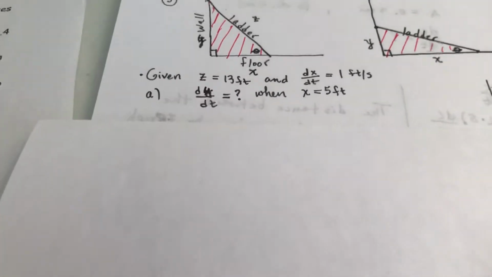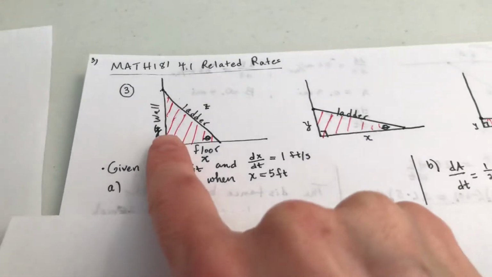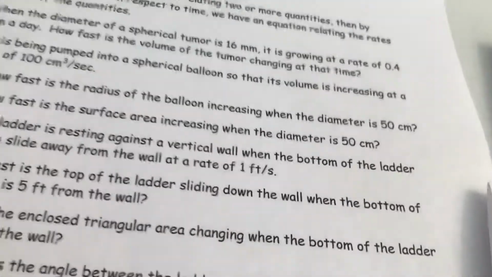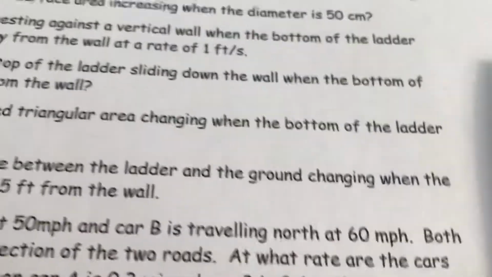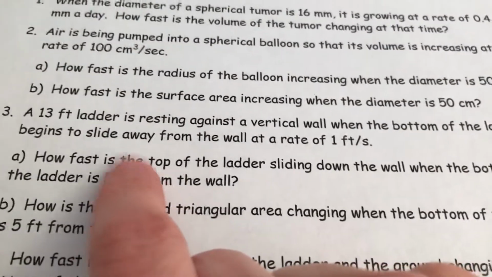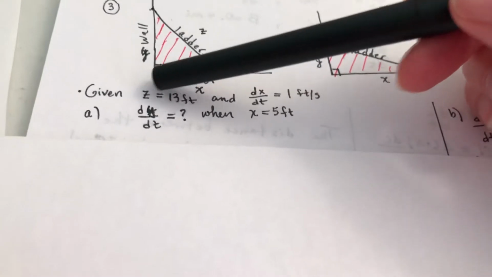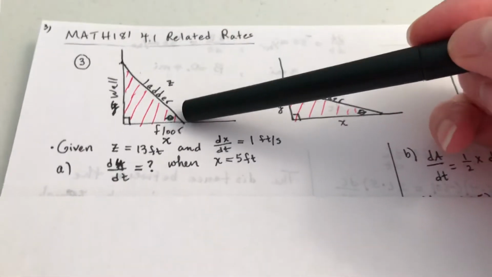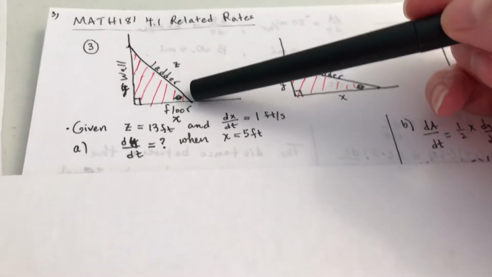So part A is really asking how fast the top of the ladder is sliding down. Right here, how fast is the top of the ladder sliding down? We know z is equal to 13. That's given. That's how long the ladder is.